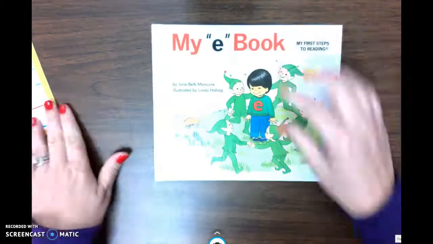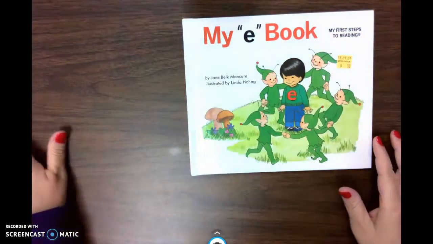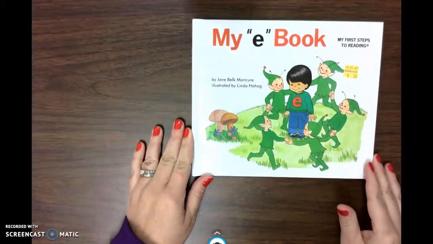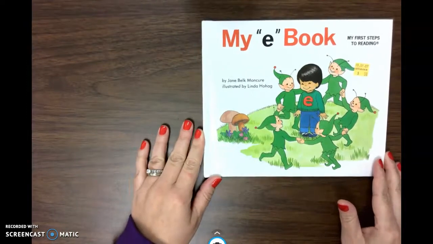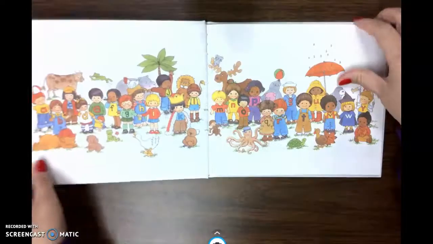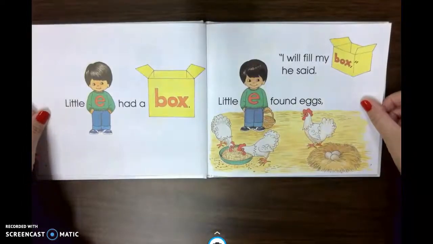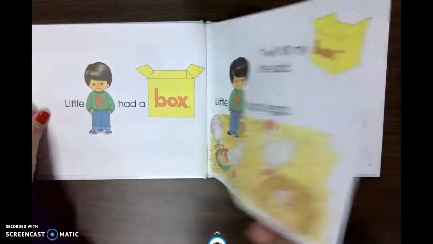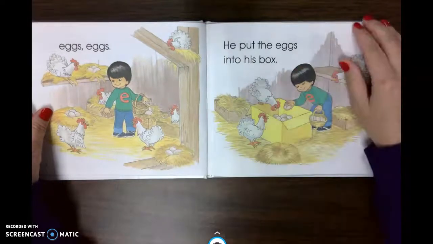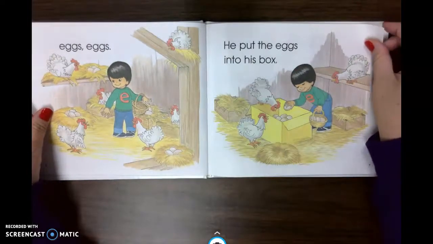We're going to read our E story. This is called My E-Book. And I want you to put your listening ears on and listen for those E sounds while we read. Little E had a box. I will fill my box, he said. Little E found eggs. Eggs and more eggs. He put the eggs into his box.